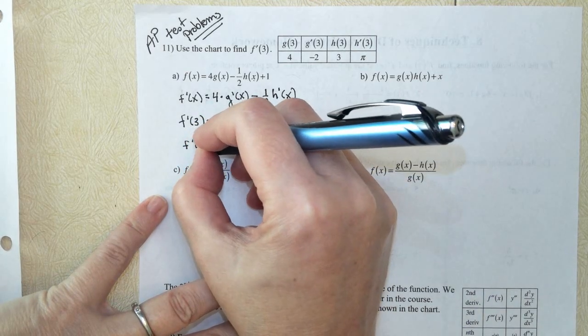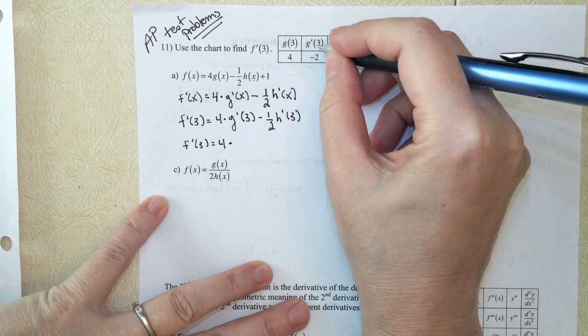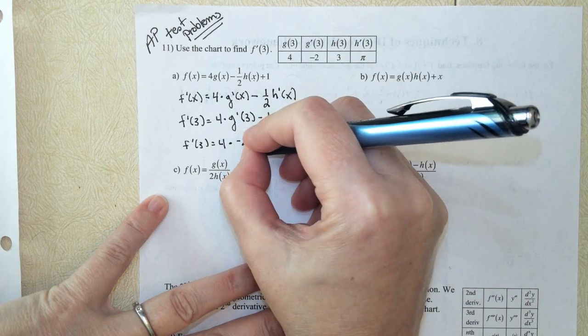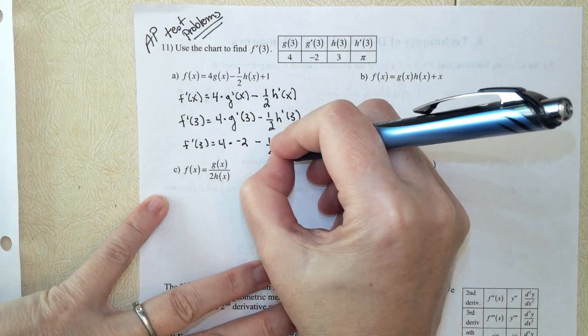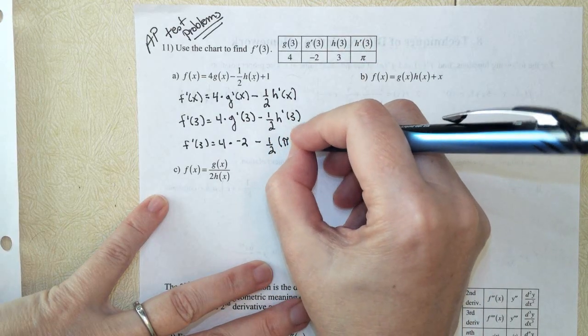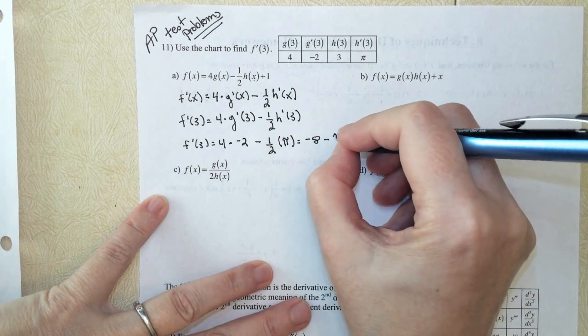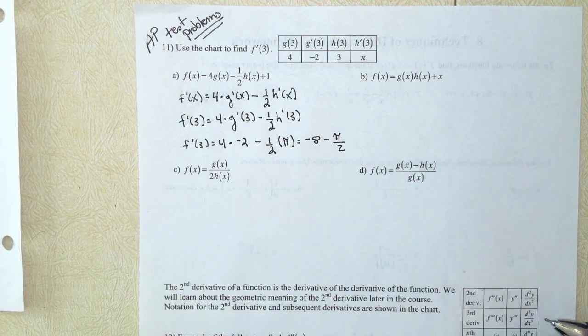So f prime of 3 is going to equal 4 times g prime of 3 is negative 2 minus 1/2 h prime of 3 is pi. So we have negative 8 minus pi over 2. And that's as good as it gets. Okay, so that's where we're going to leave our answer.